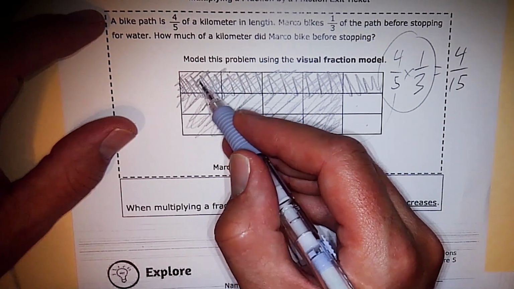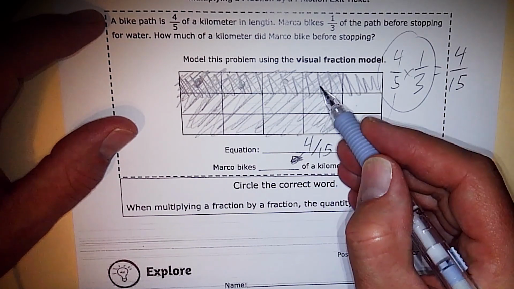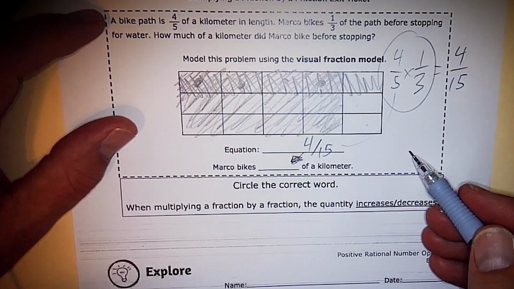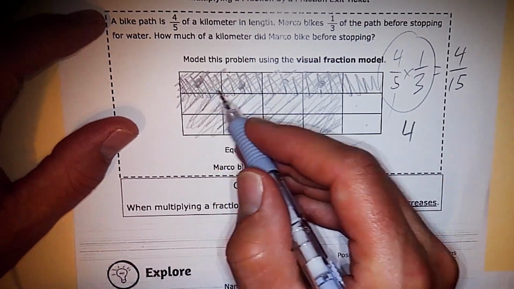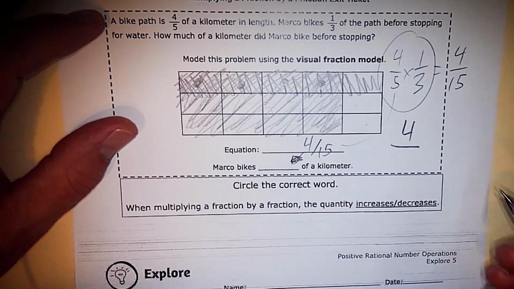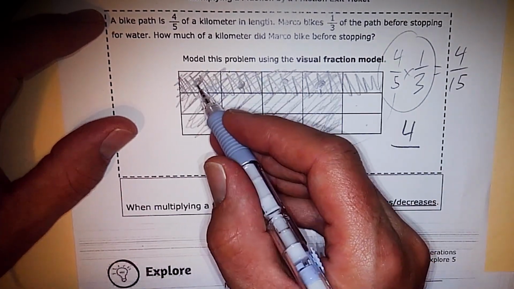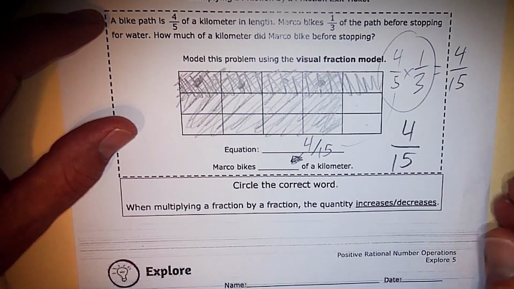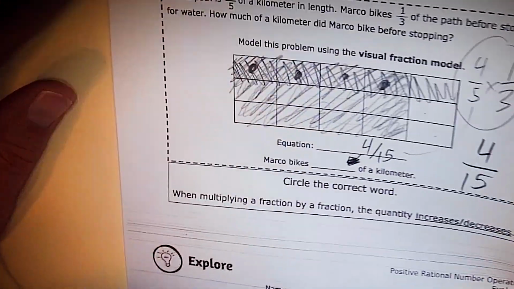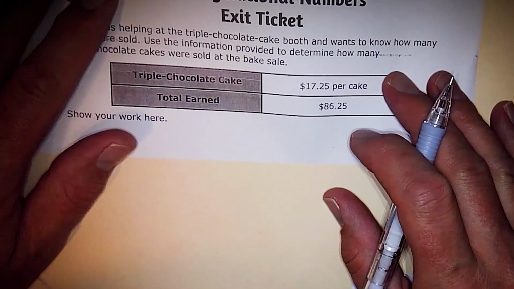The overlap. This is overlap, this is overlap, this is overlap, this is overlap. The overlap is going to be what we'll see in our numerator, which is 4. 1, 2, 3, 4 out of 15 total. 5 times 3 is 15. Two ways to look at that problem right there. Very nice.